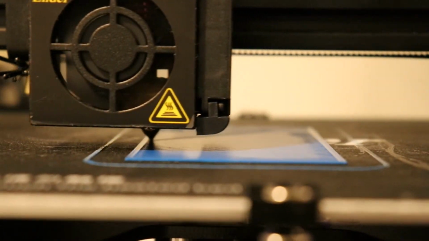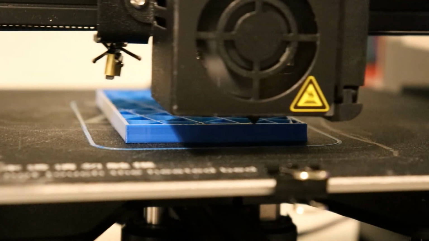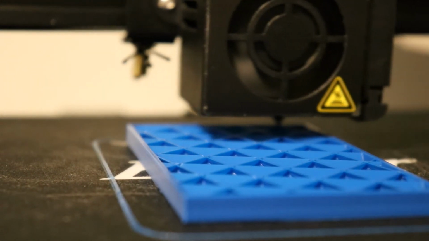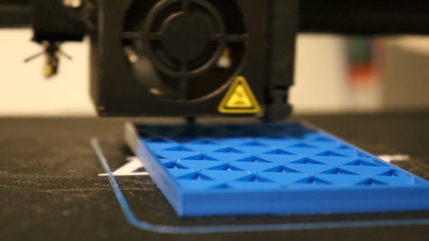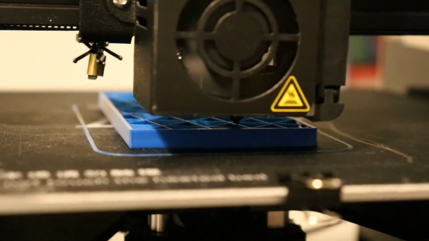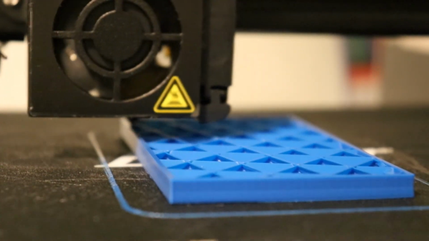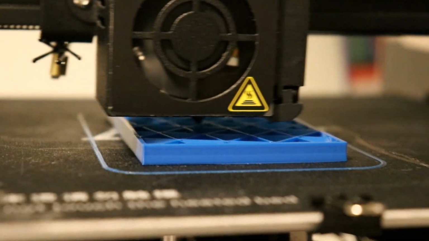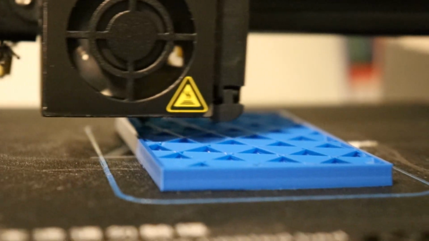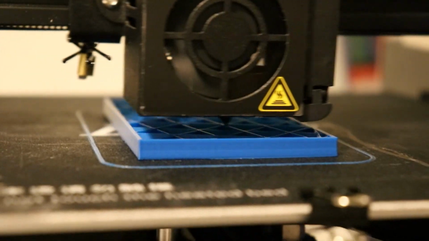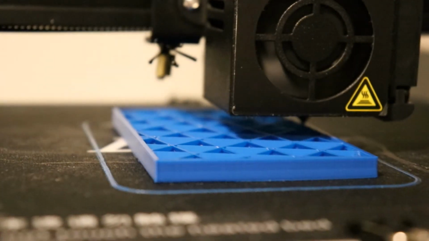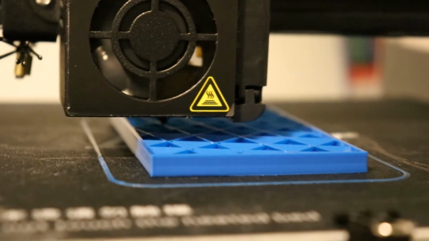So now if we take a look, this is a good few layers in, and we've started to build our honeycomb. So the honeycomb is the internal structure of our solid model. This is about 20% solid, so it's mainly hollow, hence such a big honeycomb pattern. But the higher percentage infill you set on your slicing software, the tinier your honeycomb pattern will be.